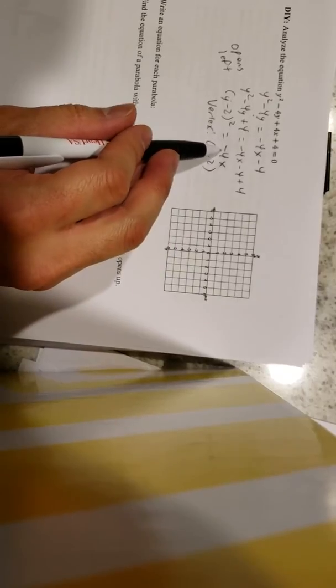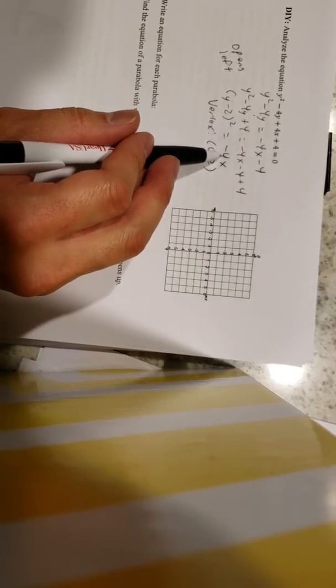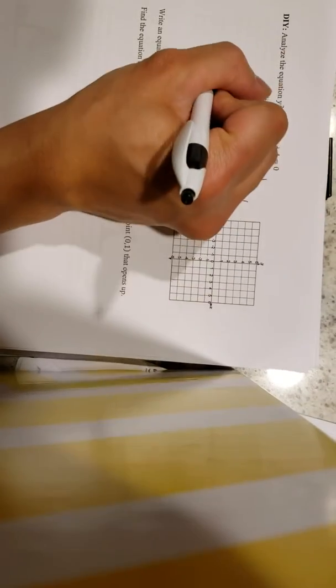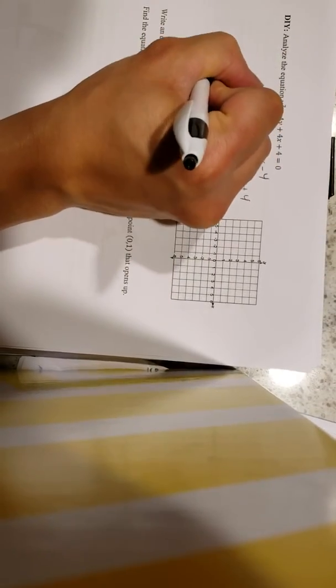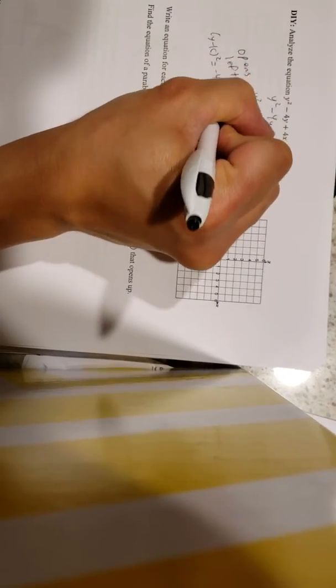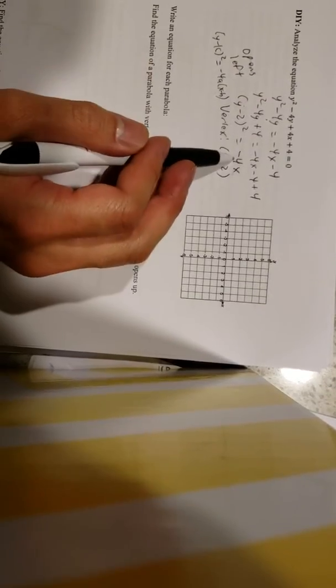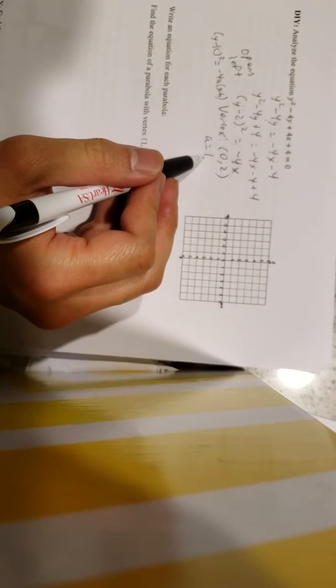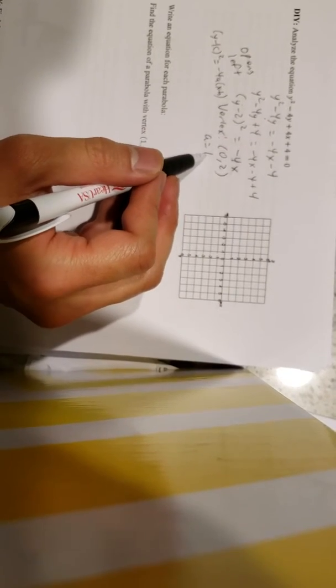Now, a, once again, will be 1. Because remember, my original equation should look like this: y minus k squared is equal to -4a times x minus h. And since this is -4 and this is -4, a has to be 1 in this case. So a is 1. So that means the distance to the focus from the vertex is 1.